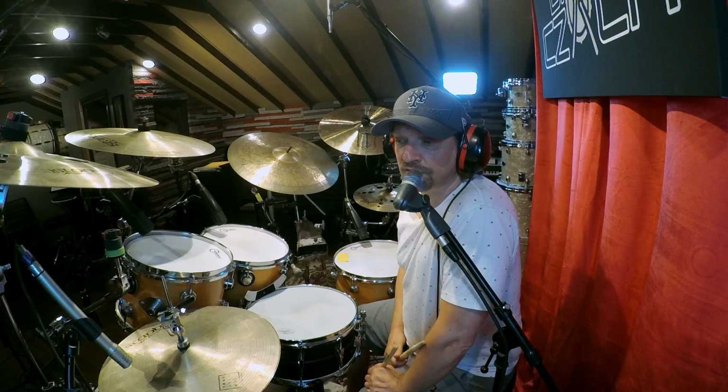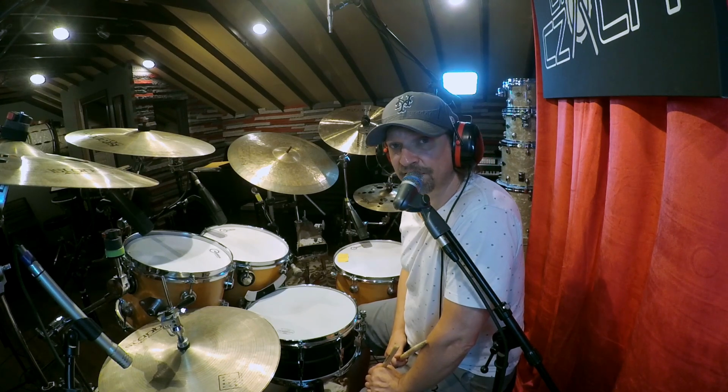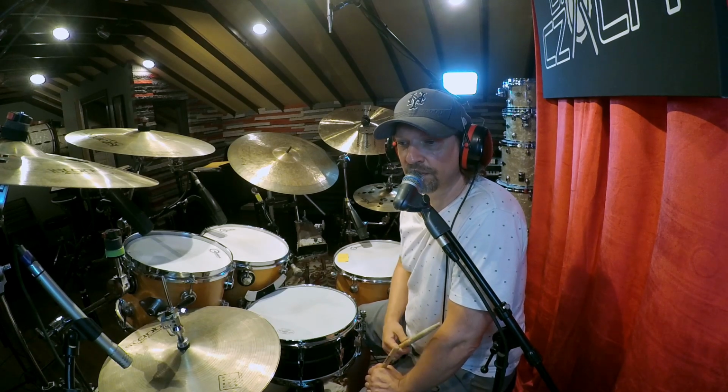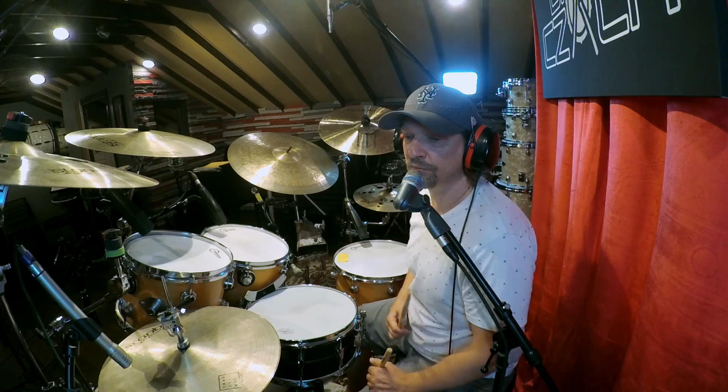So what I like to do with this is let's see if we can turn a couple of these kick notes into doubles and see what that sounds like in this context within these 3-beat and 6-beat phrases, 3 note and 6 note phrases rather.